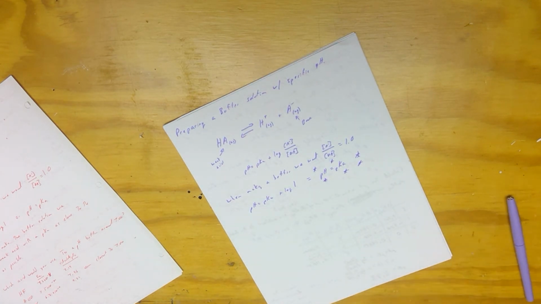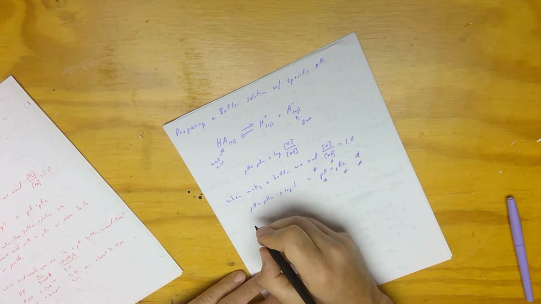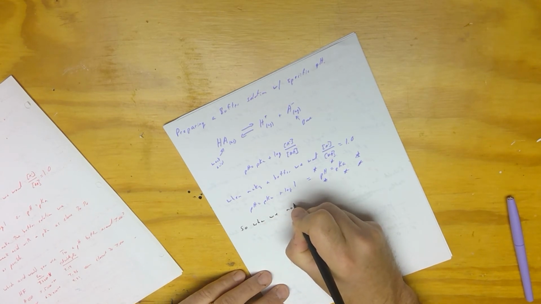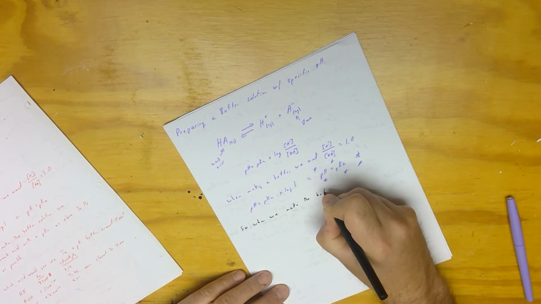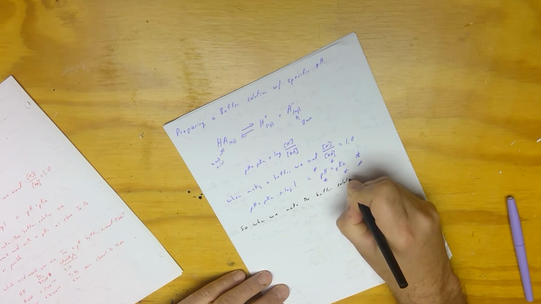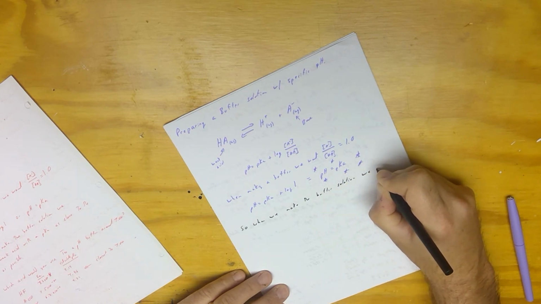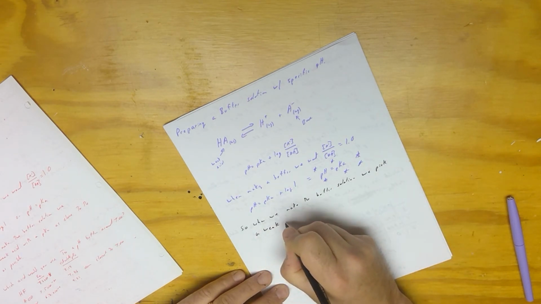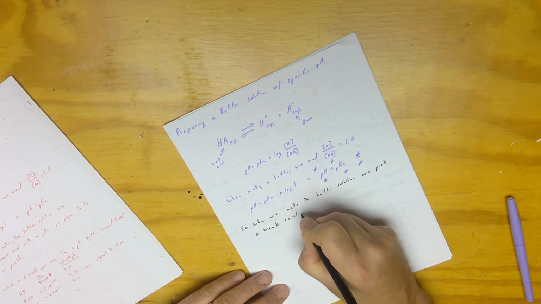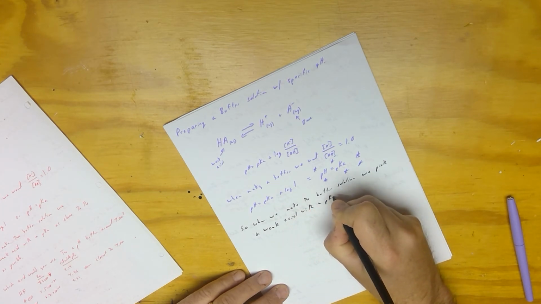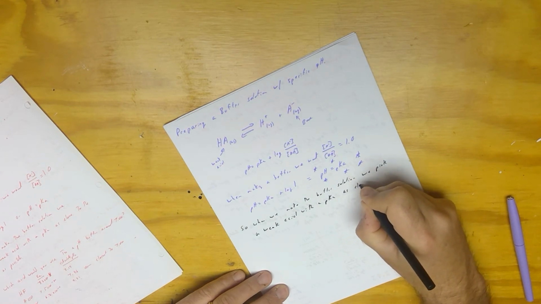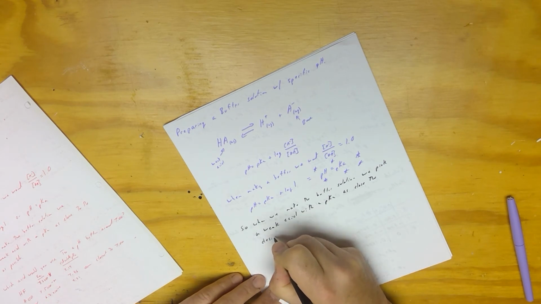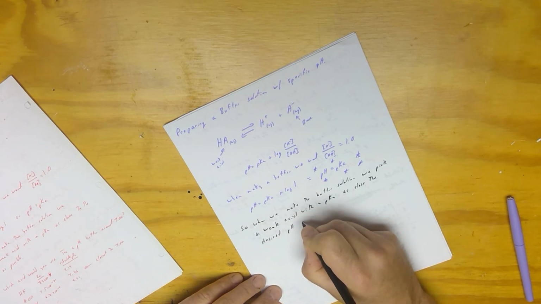What this is saying is, when we make the buffer solution, we pick a weak acid with a pKa as close to the desired pH as possible.